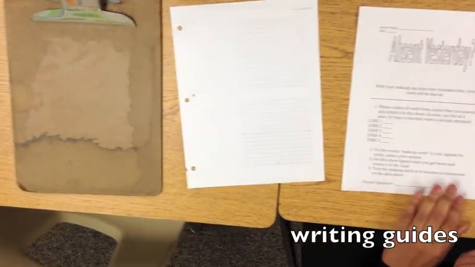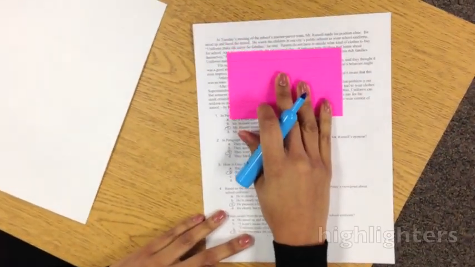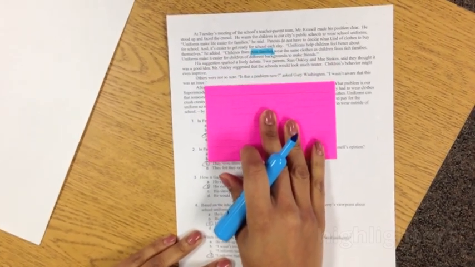Visual organizers can include writing guides like slant boards, graph paper, scratch paper, line guides, and highlighters. All of these items will be given to the proctor prior to testing.